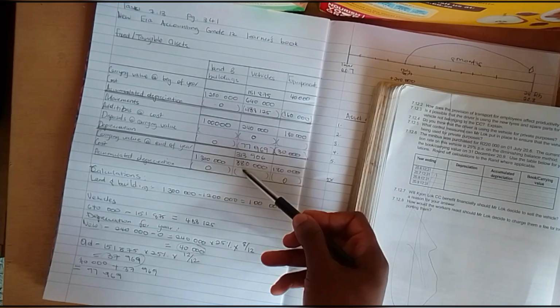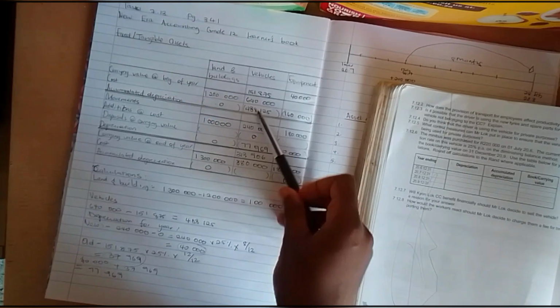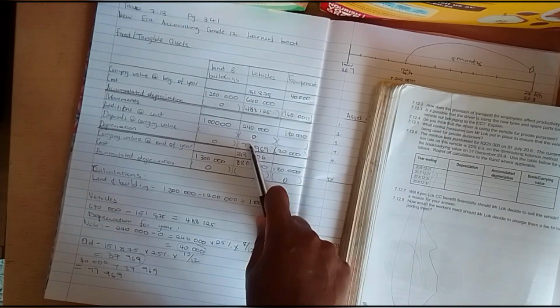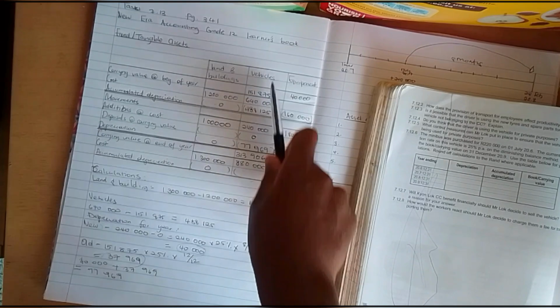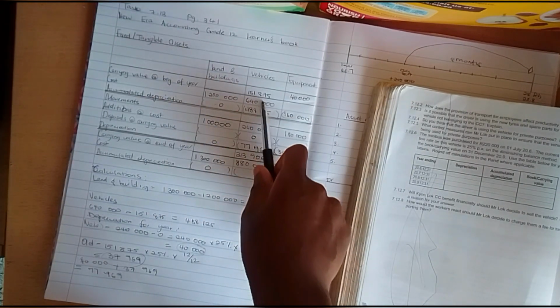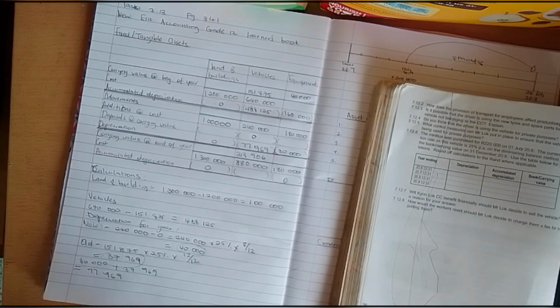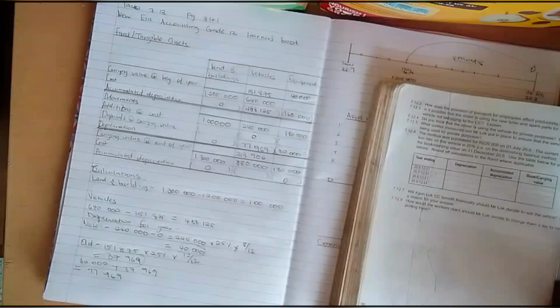Yes. And then to get accumulated depreciation at the end, you say accumulated depreciation at the beginning plus depreciation for the year minus depreciation for those sold. Yes. So in this case, we didn't have sold vehicles, so we're going to say accumulated depreciation at the beginning of the year plus depreciation for the year. So our accumulated depreciation at the beginning was 488,125 plus 77,969.